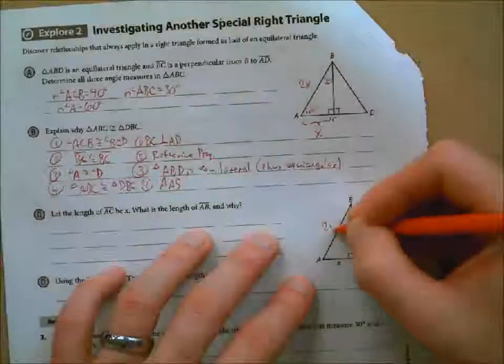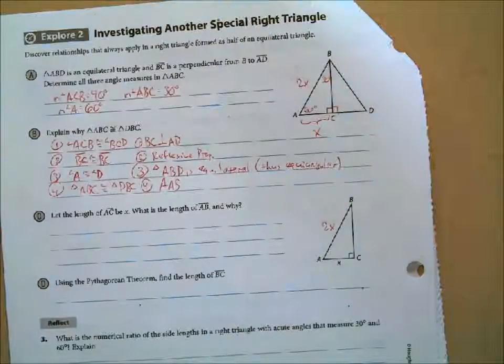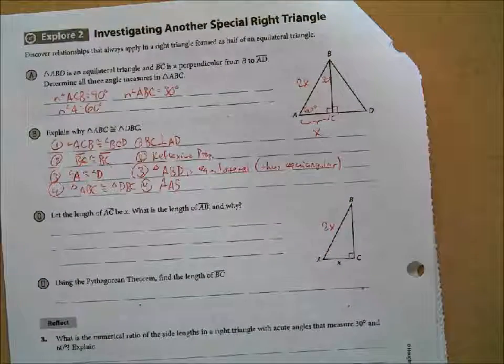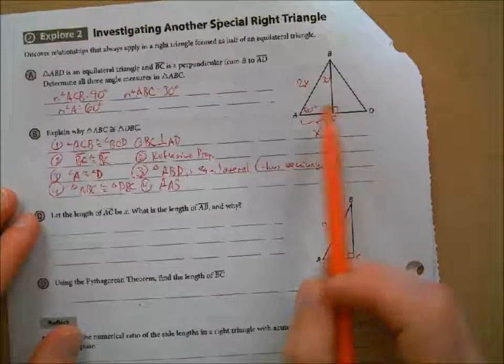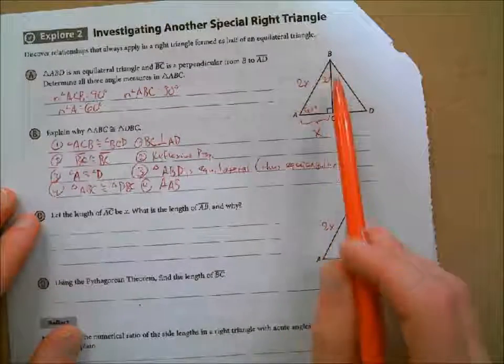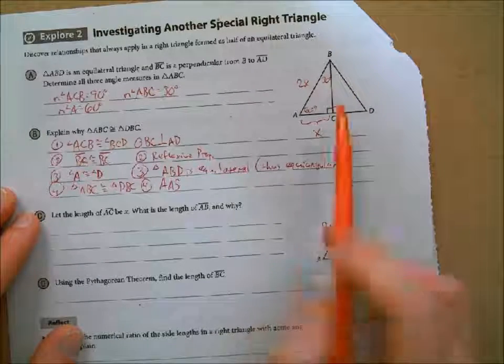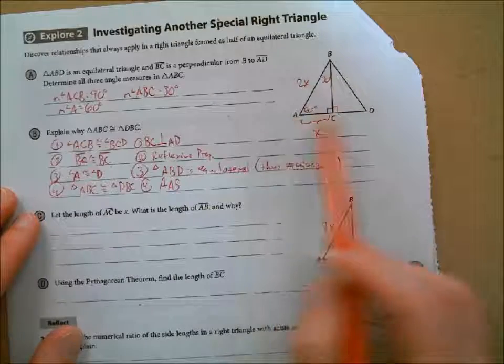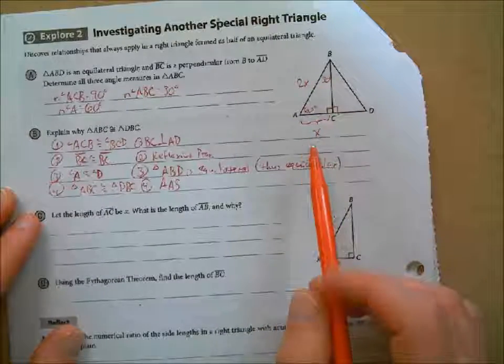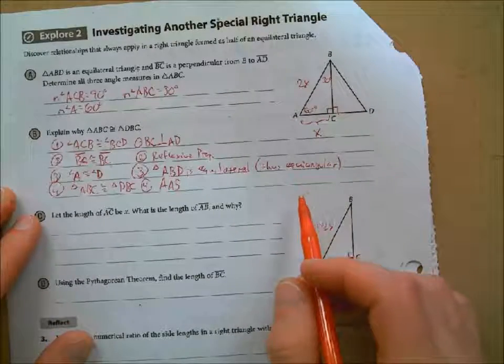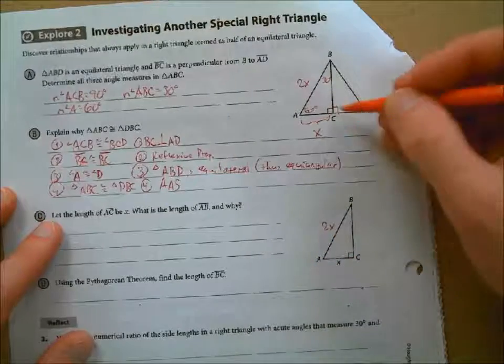Can you explain why it had to be 2x? Since we figured out that triangle ABC and triangle DBC are congruent, that means the segments AC and CD are both congruent, so AC is x, and CD is x, and then x and x make 2x. Yeah, very good. Very thorough explanation there.